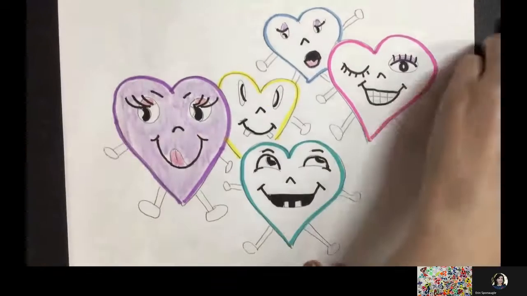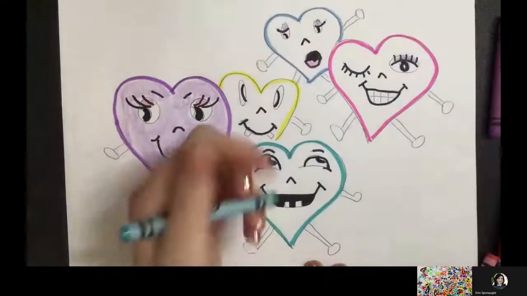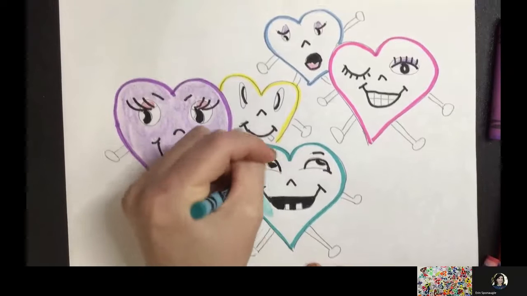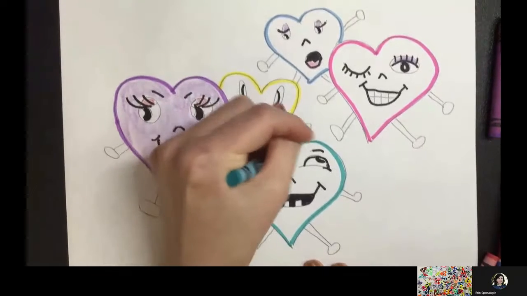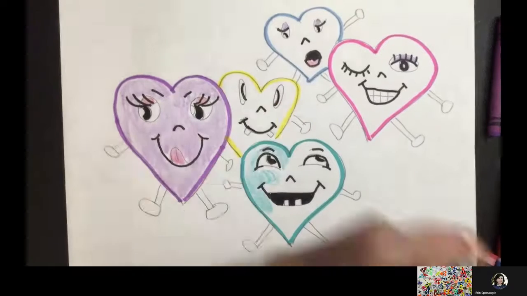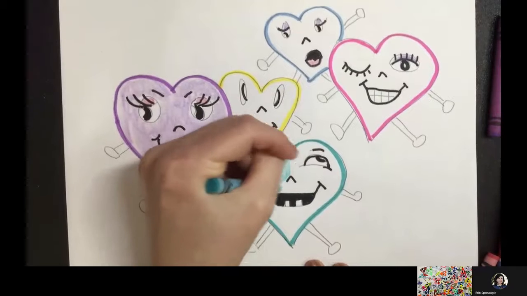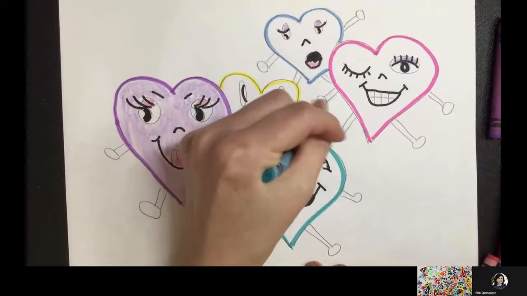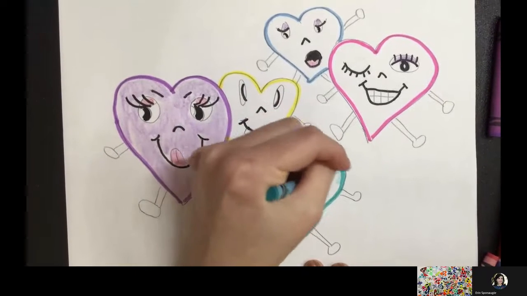So I've got this one colored in, and then I'm going to color in this little fella in blue. This turquoise teal color that I love. Actually, it's called Robin's Egg Blue. Ah, they're just so cute. I know, some of you are probably saying, I don't like things to be cute. Well, they're so happy. They're happy hearts.